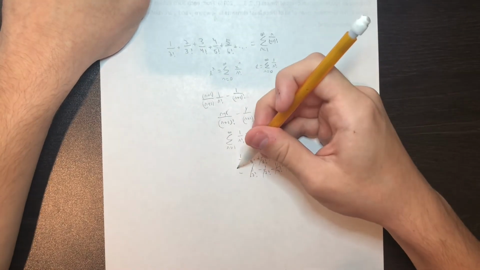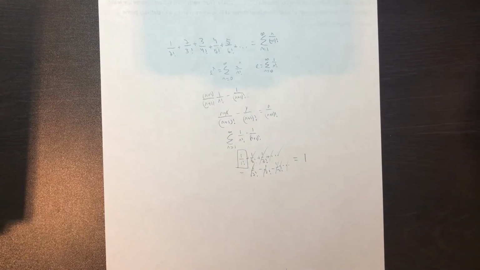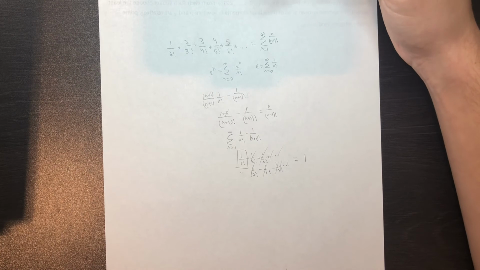And the only thing we're left with is just this 1 over 1 factorial on the front, which is equal to 1. So we finish it. This summation is equal to 1.